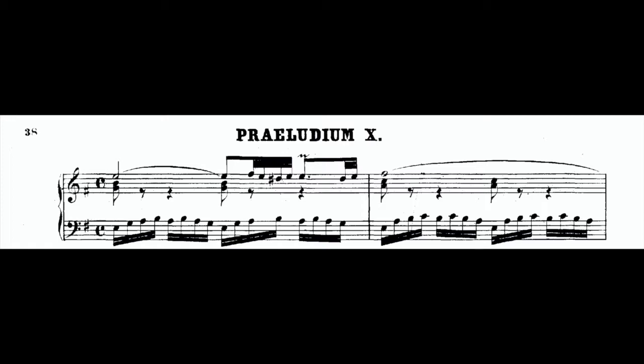And the gruppetto is not written as a sign, but in notes. This F sharp, E, D sharp, E is a gruppetto. You have the bass more in your head, in your memory.